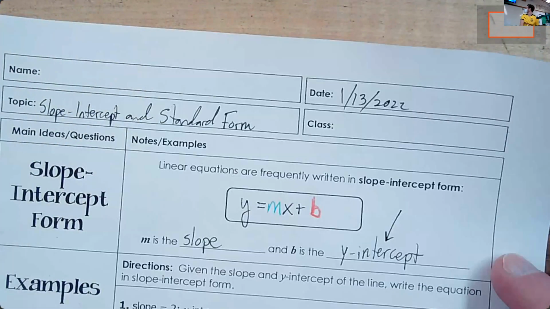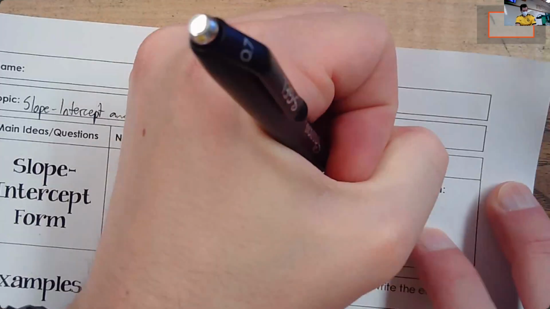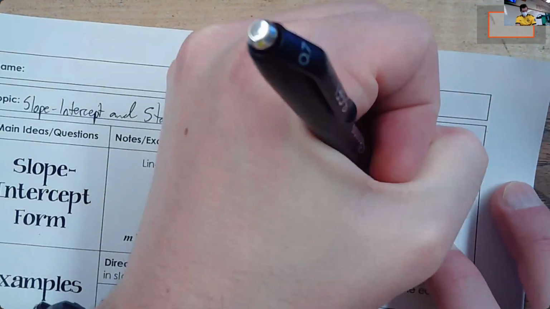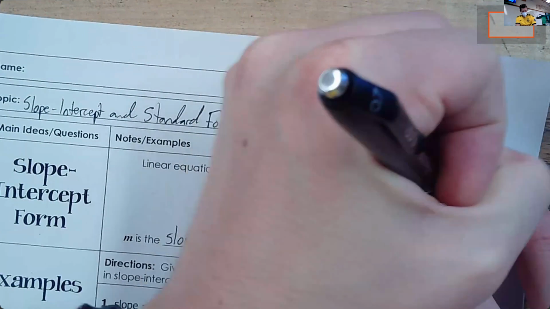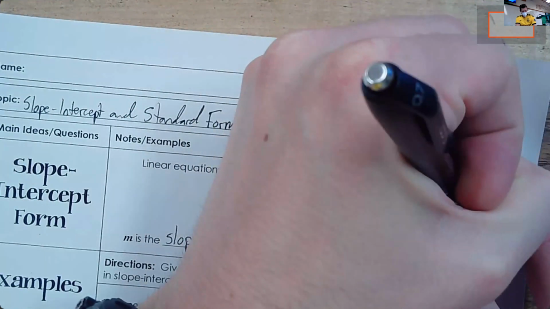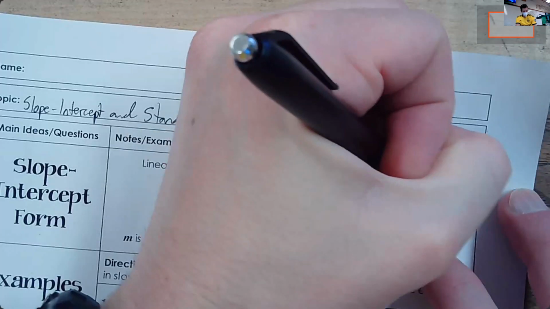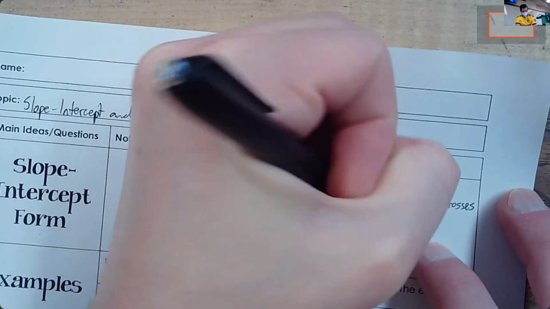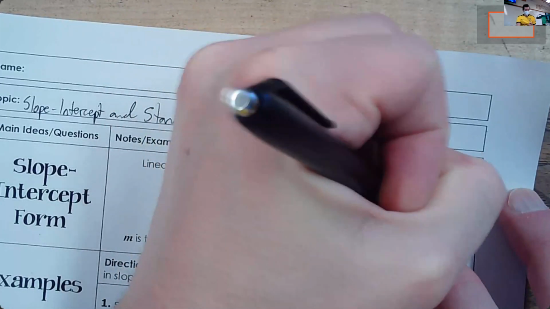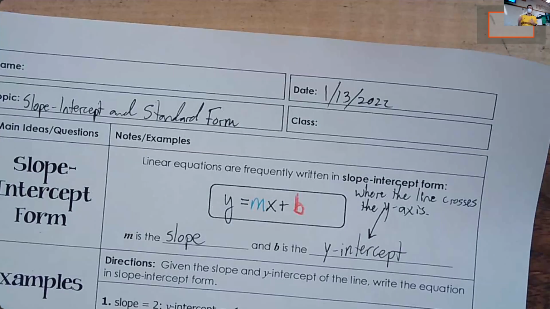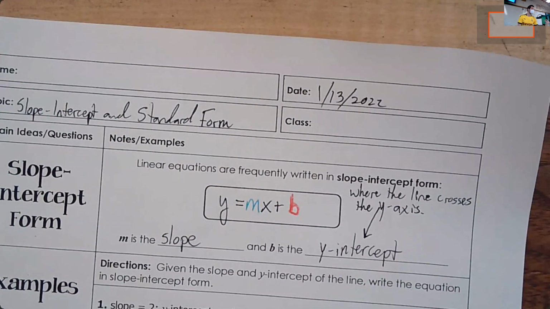It's, so I'm just going to do a little arrow here, and I'd like you to write this down. It's where the line crosses the y-axis. So whatever point that the line crosses the y-axis, that's the number for the y-intercept. It's the y-coordinate for that.